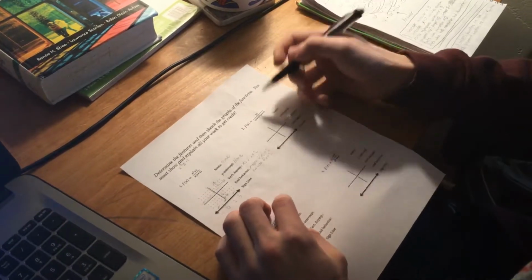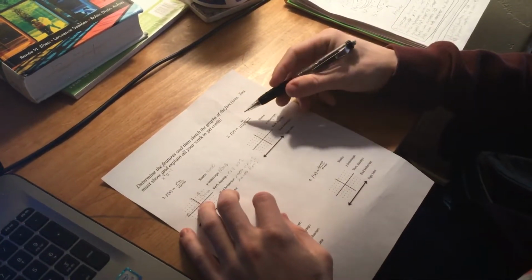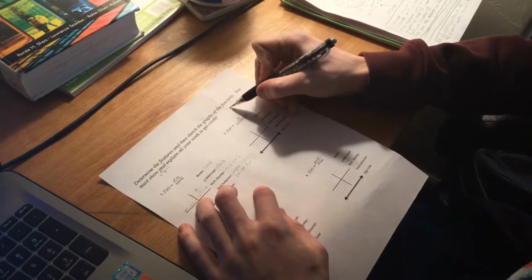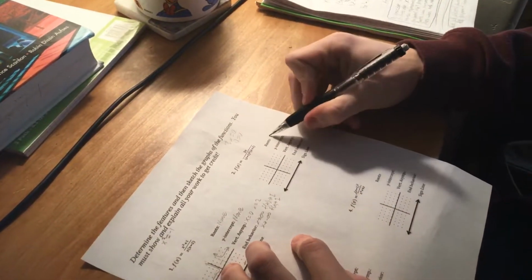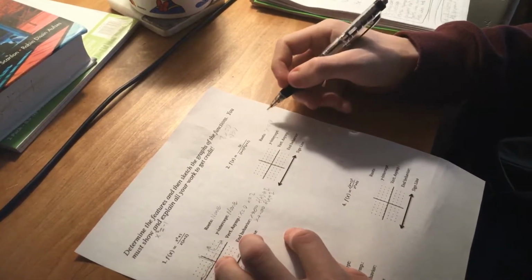So first of all, to find the roots, you set the numerator equal to 0. So 2x equals 0. To make that 0, it's just 0. So there's a root at x equals 0.